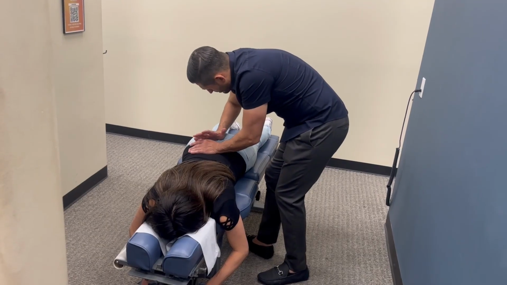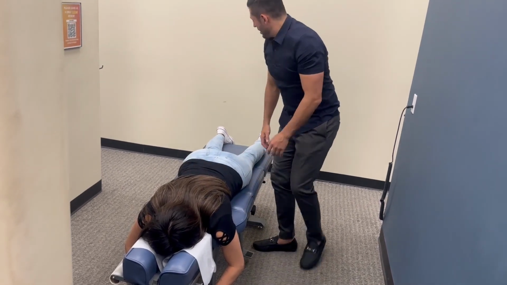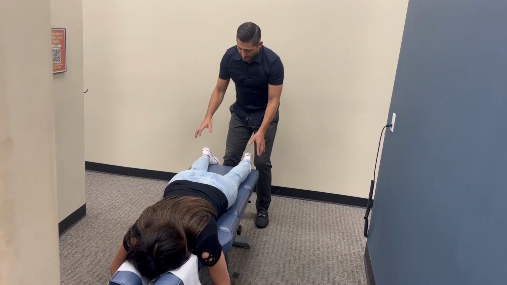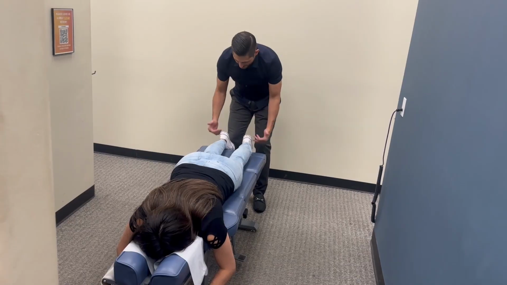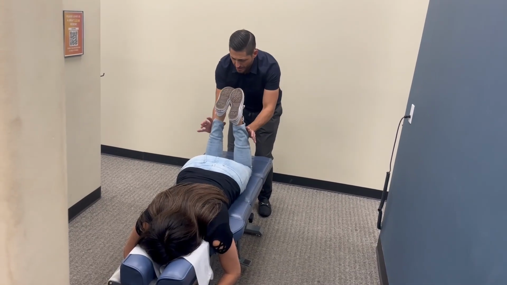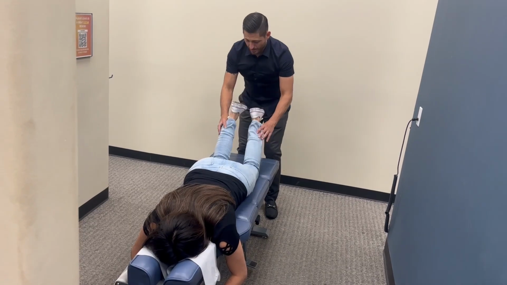And then on the sacrum, we're also going to drop that. All right. Now we can reevaluate, and we can see that the legs are back in line, which is great. And we'll check the symmetry of the SI, the heel to pelvis, and that's looking much better too.